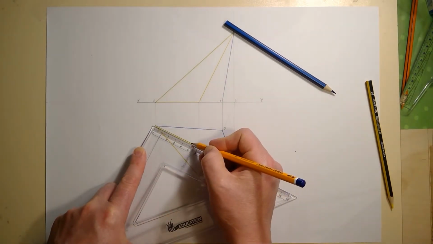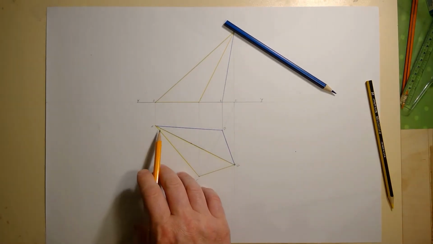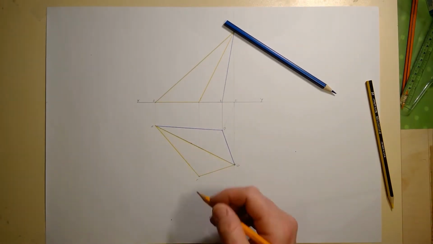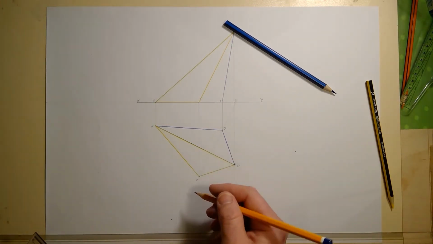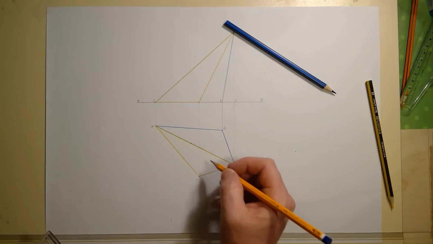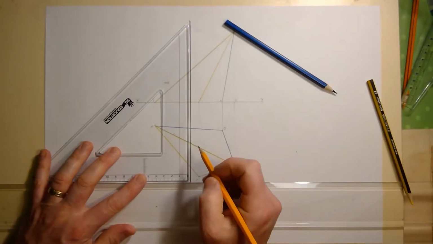So I'm going to pick a point here, say 50 millimeters along that spine, if you like, in plan, along that ridge board in plan from A. I'm going to pick that point there, and basically cut it off at that point. So I'm going to project it off the elevation.